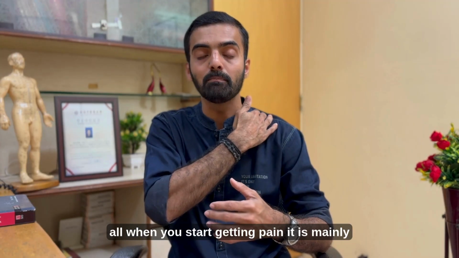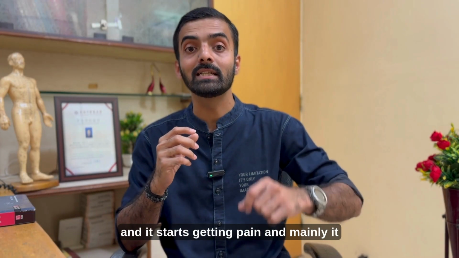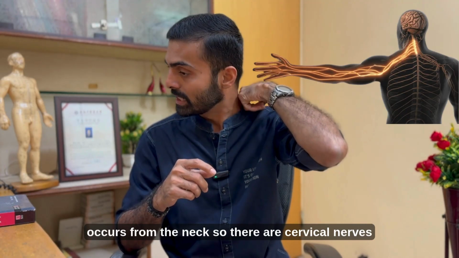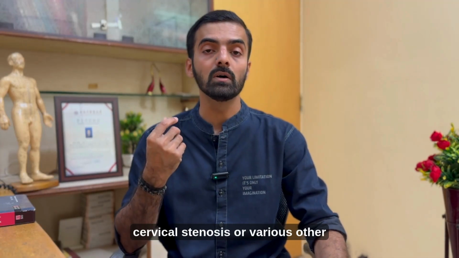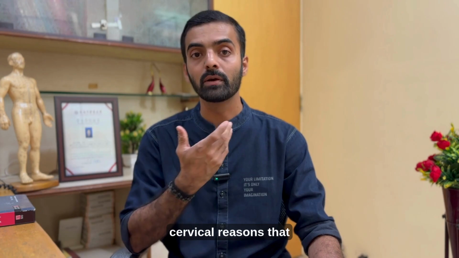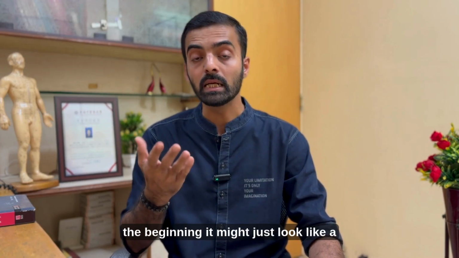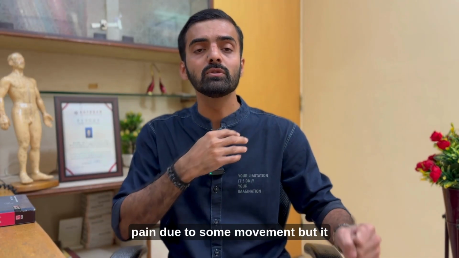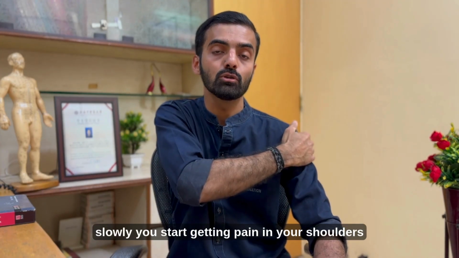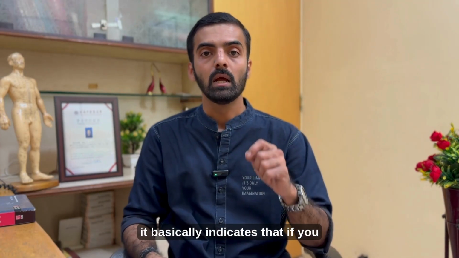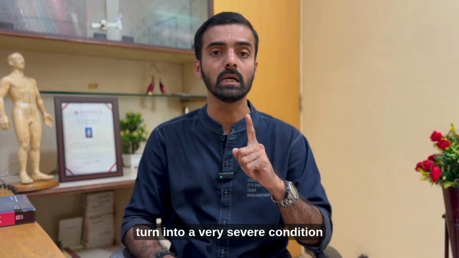So let us begin with Western medicine. First of all, when you start getting pain, it is mainly a few muscles or tendons that are getting stiffened, and it mainly occurs from the neck. There are cervical nerves that supply your hand, and due to cervical slip disc, cervical stenosis or various other cervical conditions, you can suffer from pain in your shoulder. At the beginning, it might just look like a pain due to some movement, but it has a root in your neck. Slowly, you start getting pain in your shoulders, and if you don't address it right away, it is going to turn into a very severe condition.